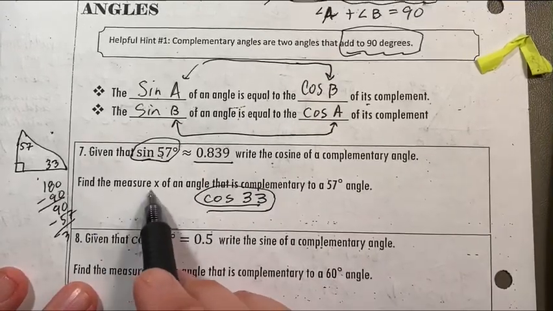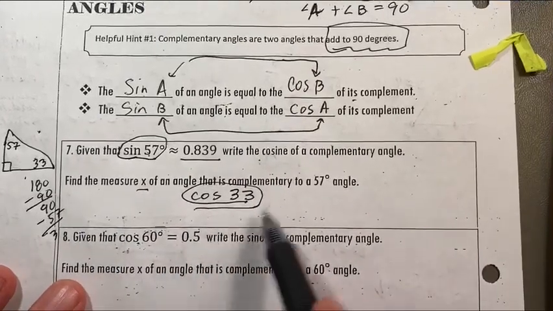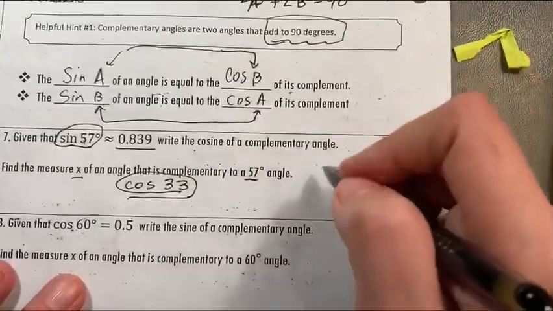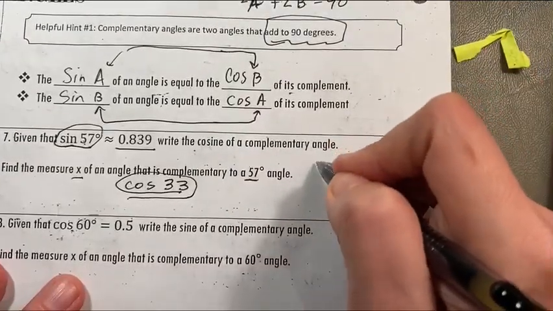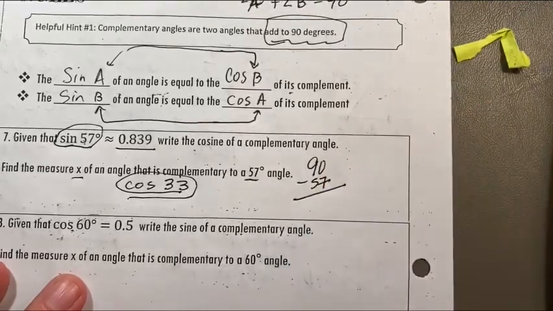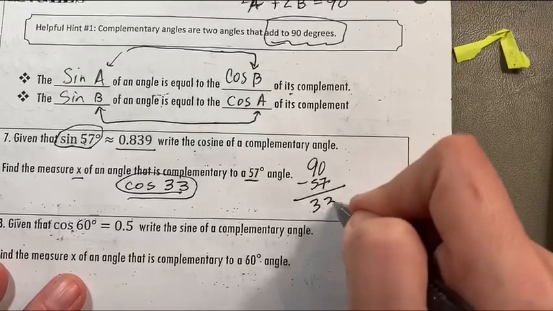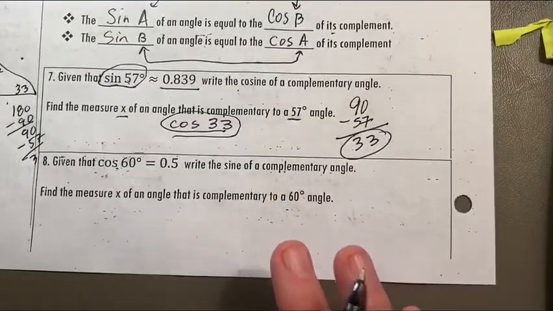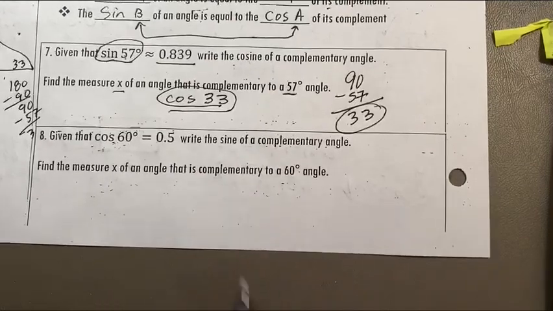It says find the measure of angle X that is the complement of 57. How do I do that? 90 minus 57 is 33. So that is all they're looking for on 7. I was messing around with my calculator though, so sorry for the delay.